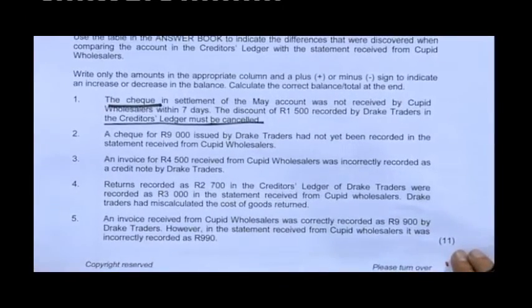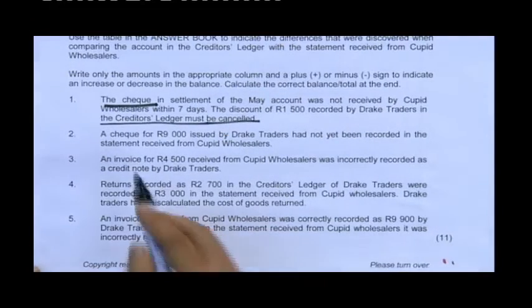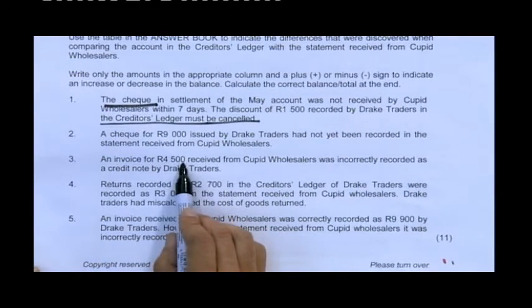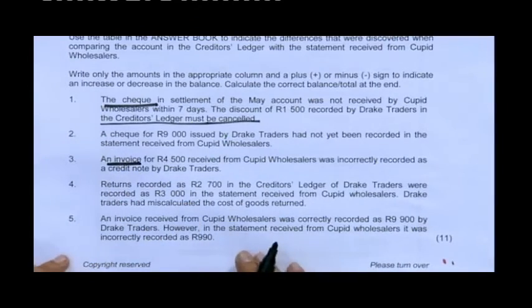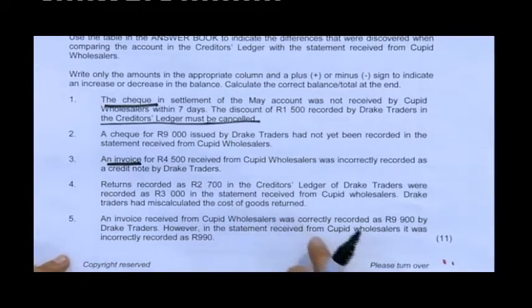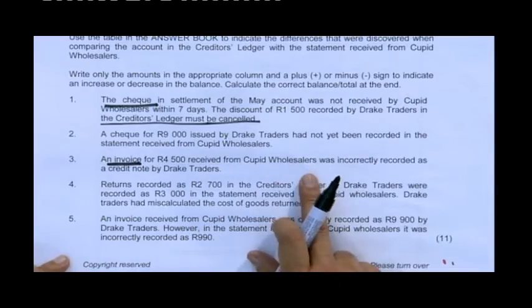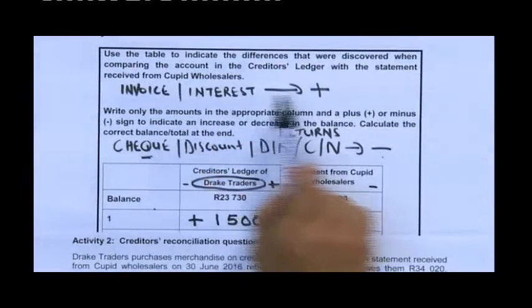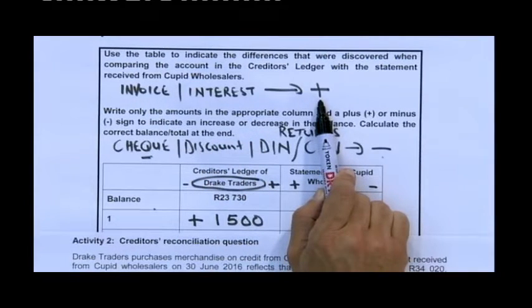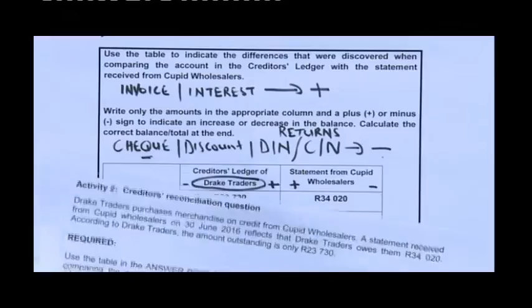The third transaction says an invoice for 4,500 received from Cupid. So in other words, it's an invoice, so it's going to be associated with a plus or an addition.